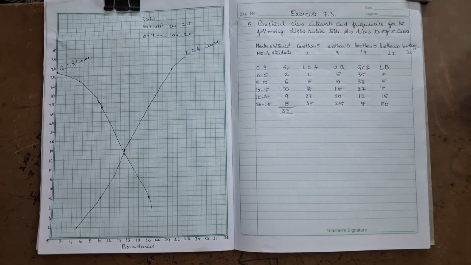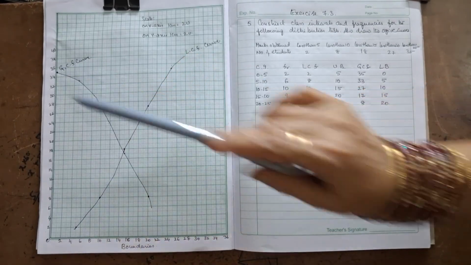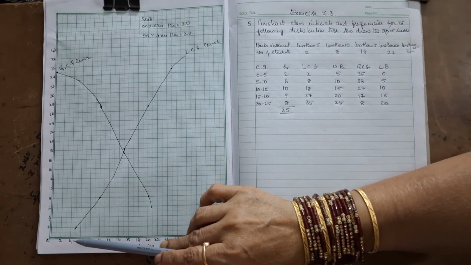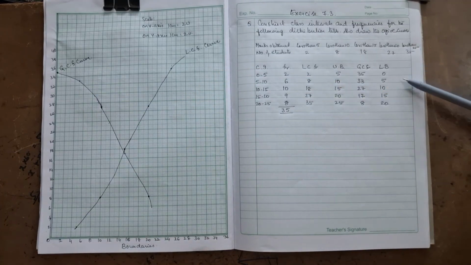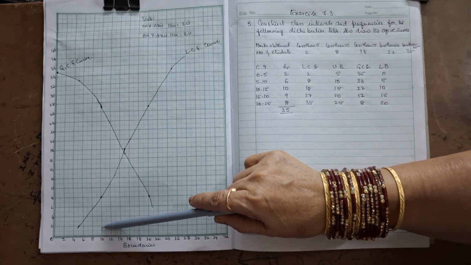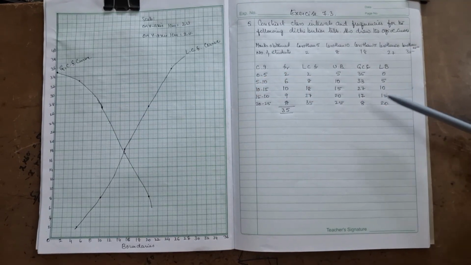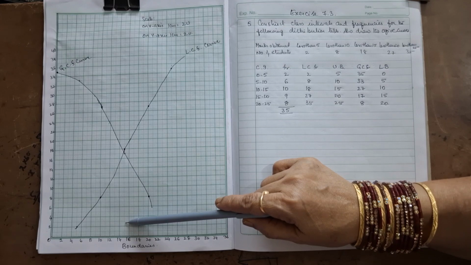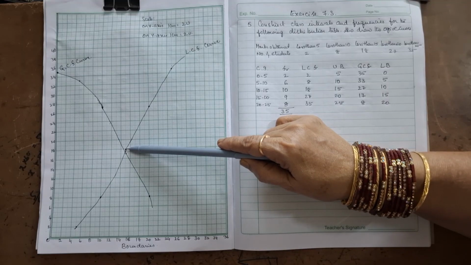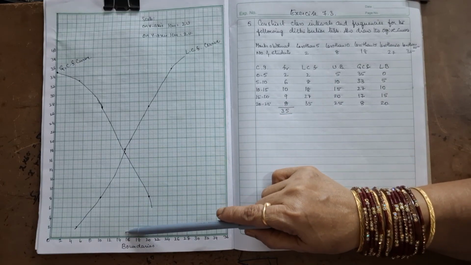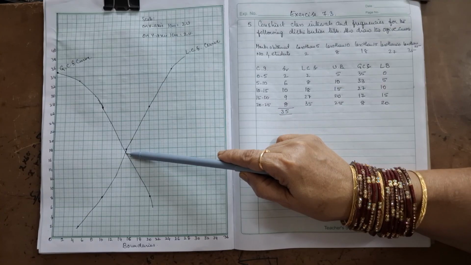Now let us see how the graph will come. 0 and 35, between 34 and 36. 5 and 33, between 32 and 34. 10 and 27, between 26 and 28. 15 and 17, 15 between 14 and 16, and 17 between 16 and 18 is this point.